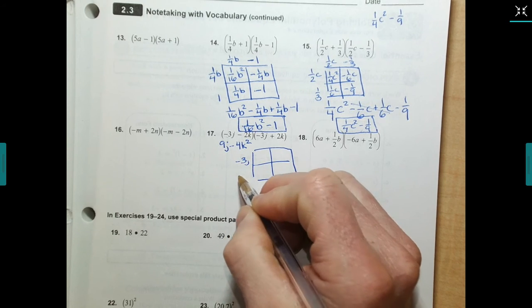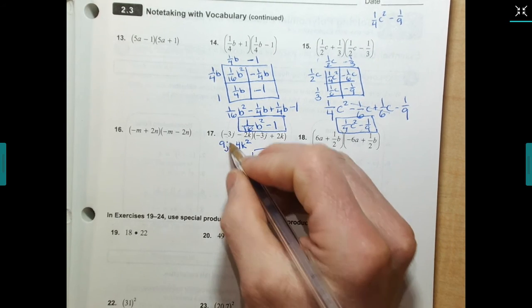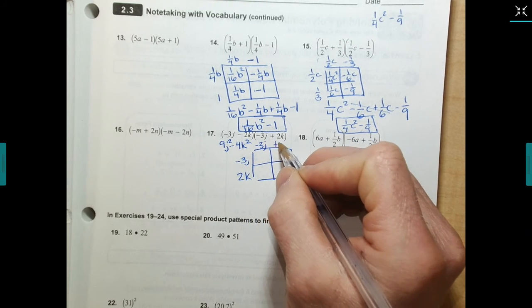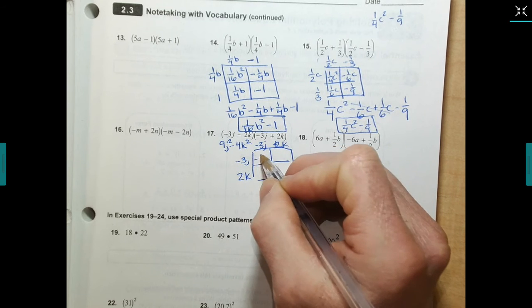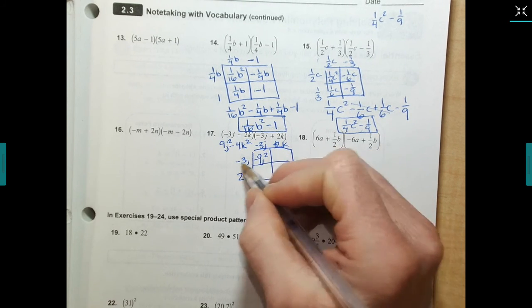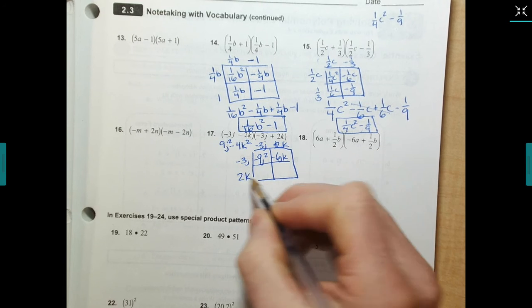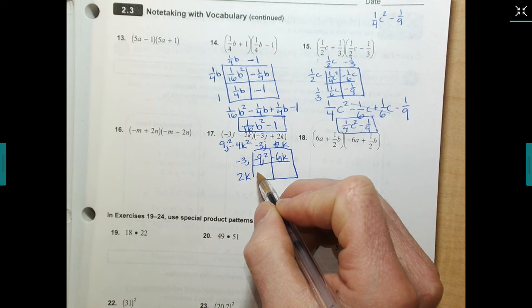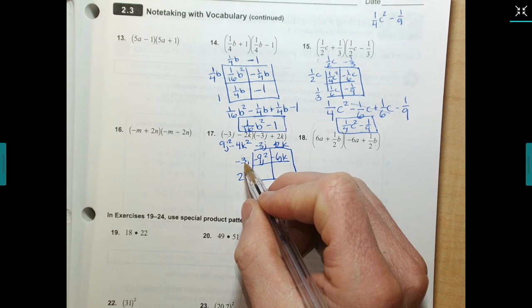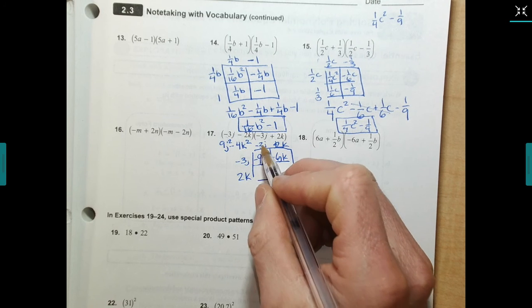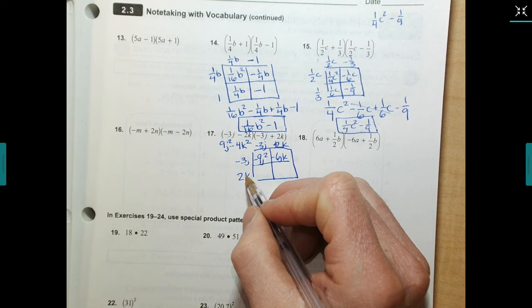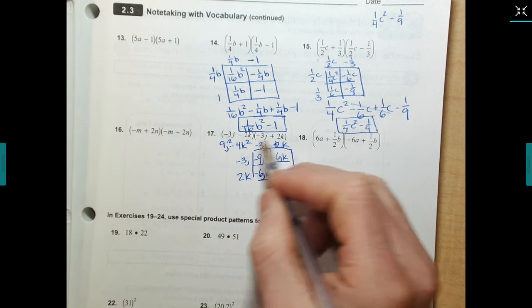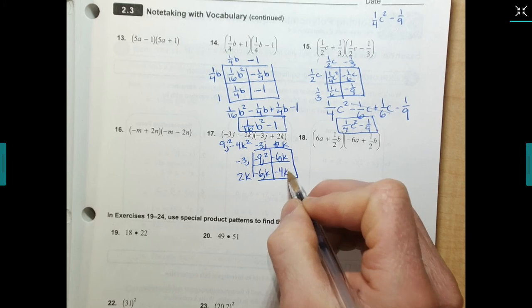Negative 3j plus 2k, squared. Oops. Negative 3j plus 2k. So negative 9j squared, negative 6jk. Uh-oh. What happened here?